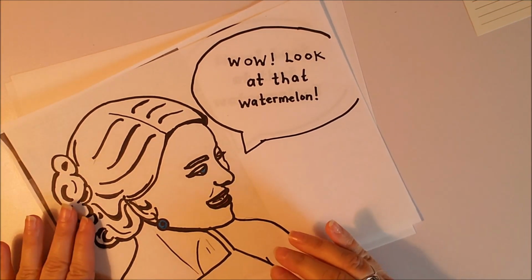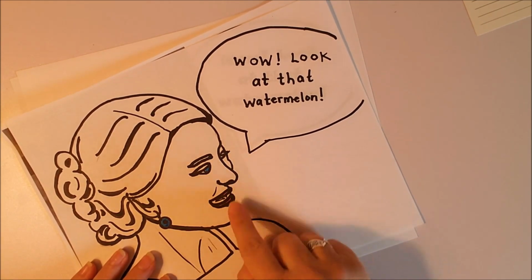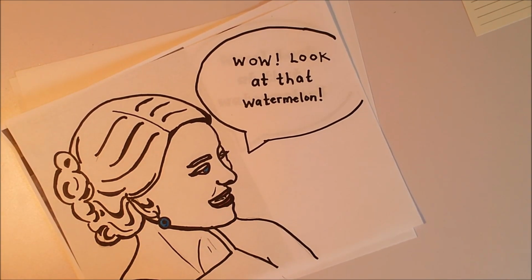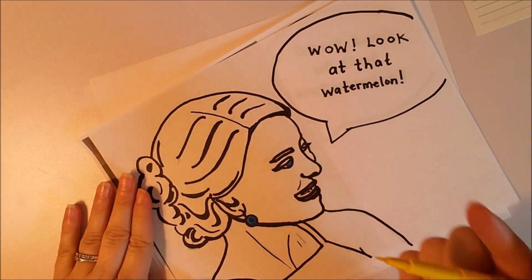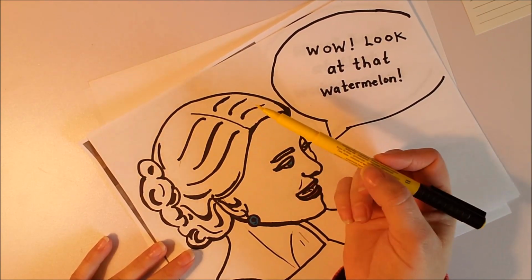Okay, so before I get started on the hair, I wanted to show you that I went ahead and filled in the little lip lines, her earring, and her eye. And now I'm going to get started on her hair. And remember that I said I was going to do a solid, so I just want to give you an idea of how you need to fill that in.